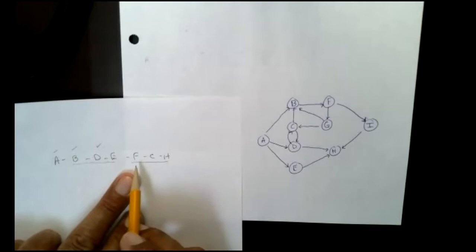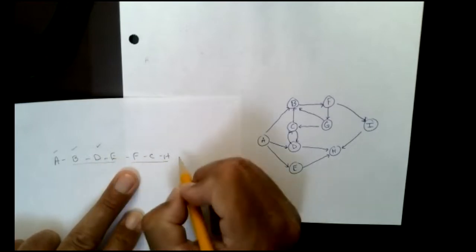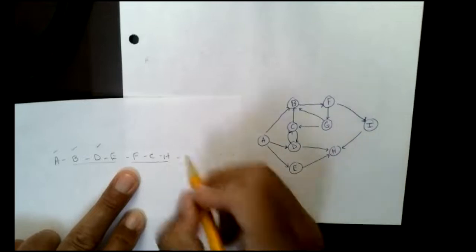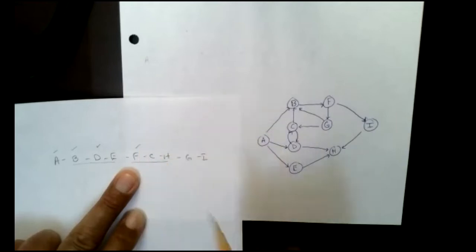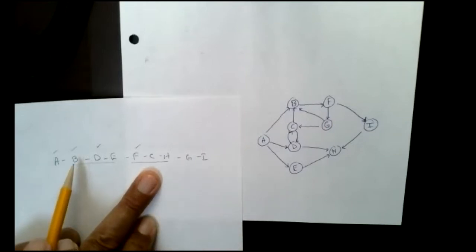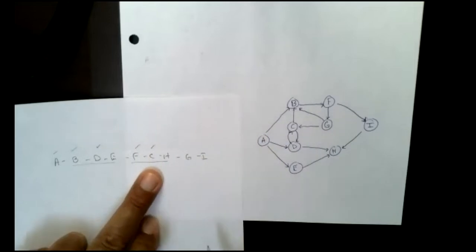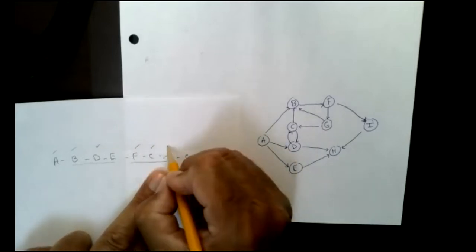Let's see what they connect to. Does F connect to anything that I haven't already connected to? F goes to G, and F goes to I. So I checked F. C goes where? C goes to B, but I already have B. Nowhere then. H goes any place unique? Nope, so that's done.